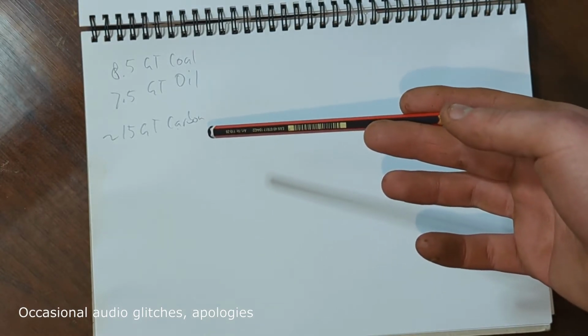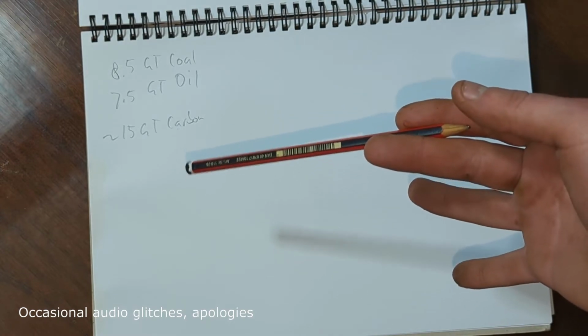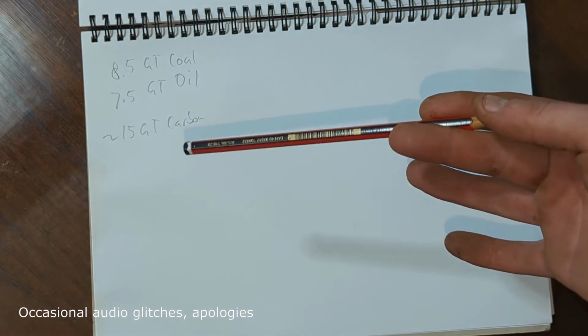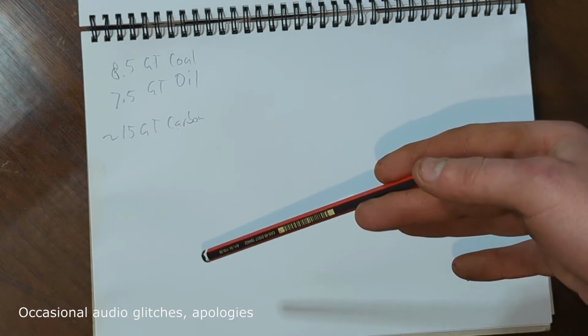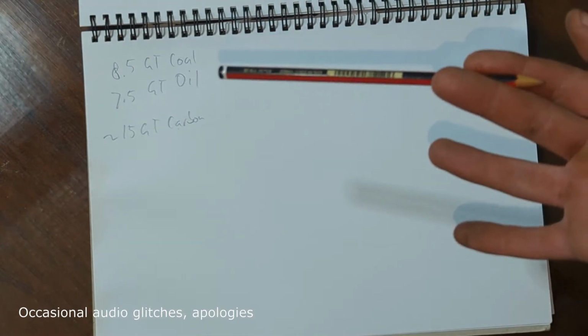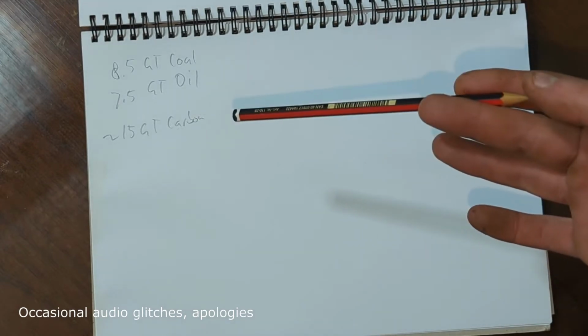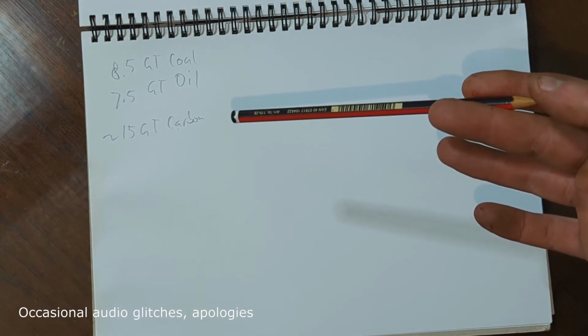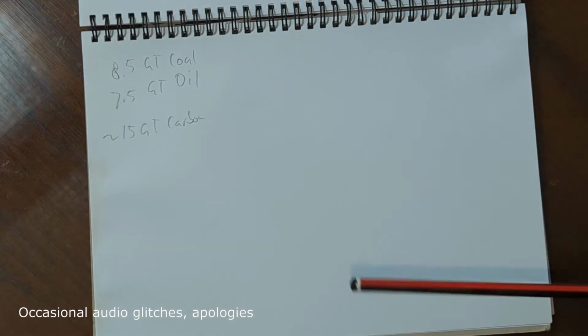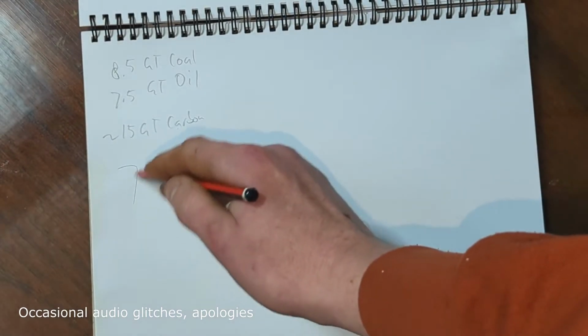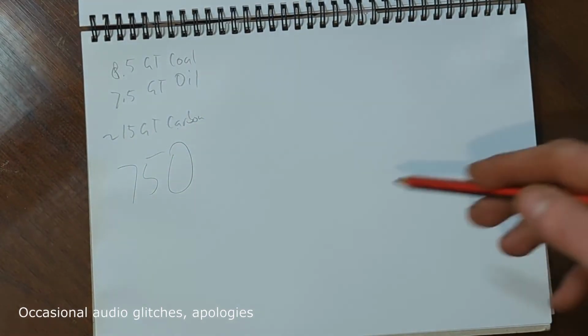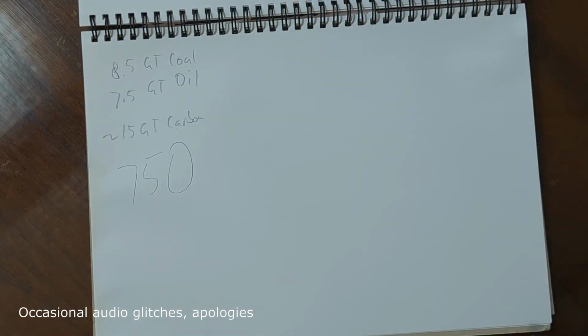For argument's sake, we'll say that we've only been using the current amount of carbon since, say, the 70s, with it fluctuating up and down. So 15 gigatons times 50 years, that's 750, even more. So 750 times the number on the previous page.